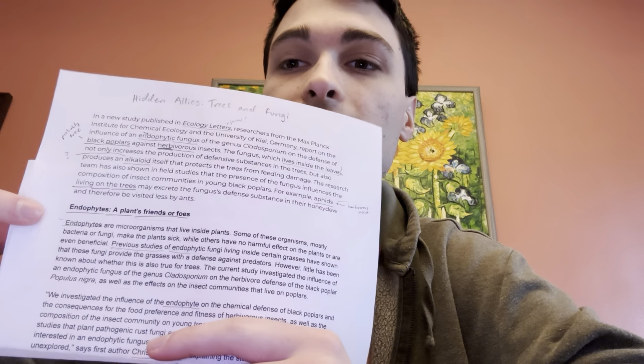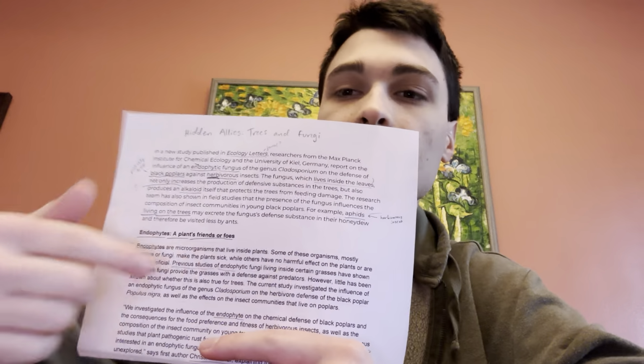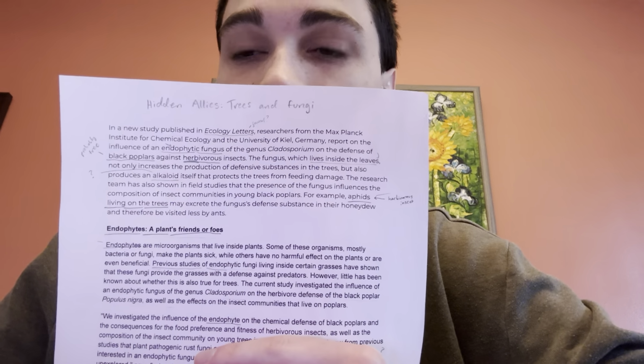So, on this next section, it says "Endophytes, a plant's friends or foes." This one is a heading for the next section. It'll go into detail specifically about endophytes. So here's a proper definition for students who made the conclusion earlier. "Endophytes are microorganisms that live inside plants." Endo, inside, phytes, plants. "Some of these organisms, mostly bacteria or fungi, make the plant sick. Others have no harmful effects on the plants, and others are even beneficial."